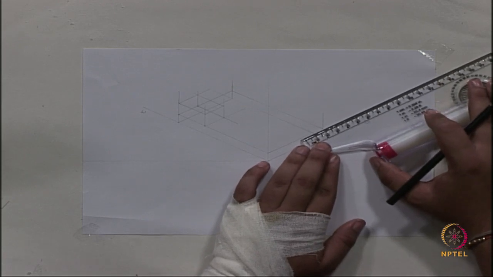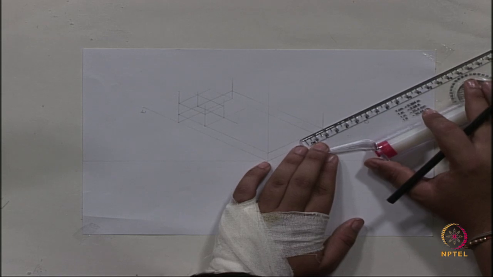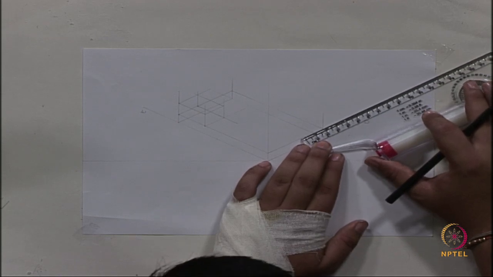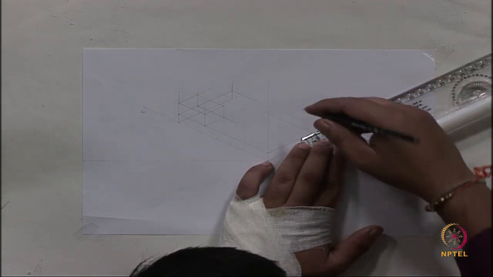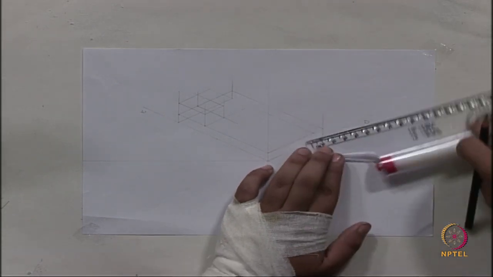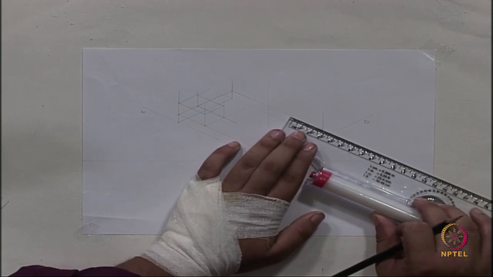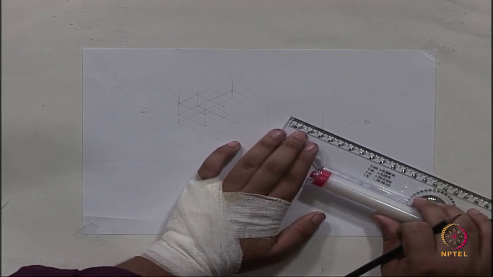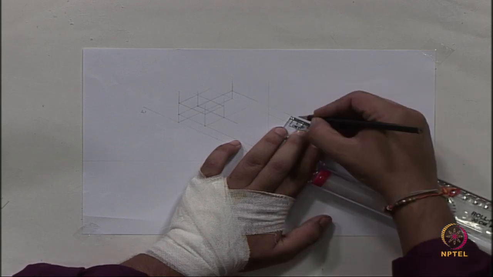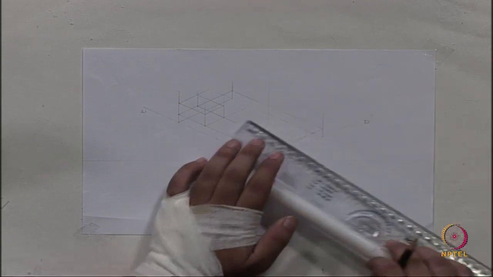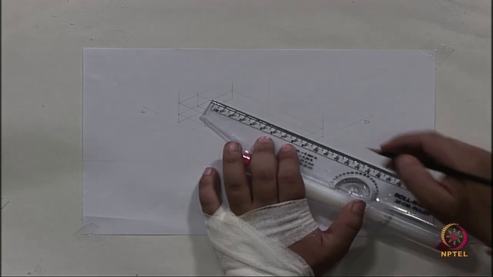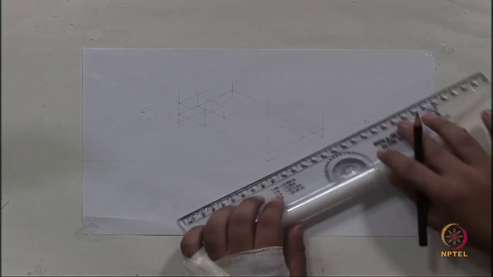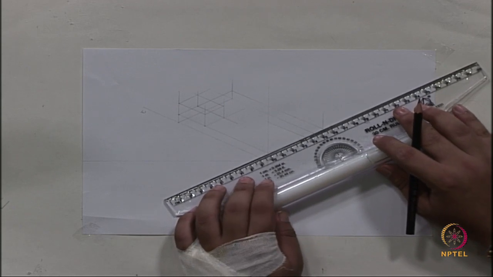So I will first mark 18 mm and 26 mm, and again using parallel lines and connecting those parallel lines, I will get the base of this protrusion.